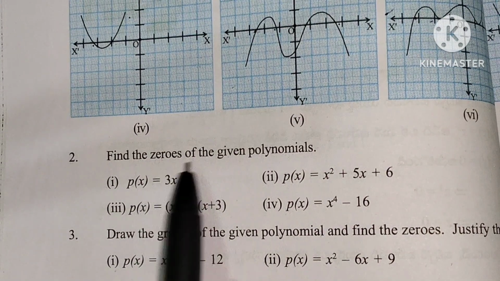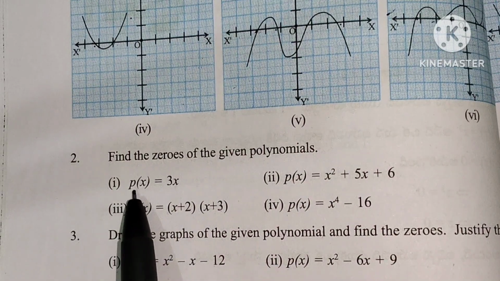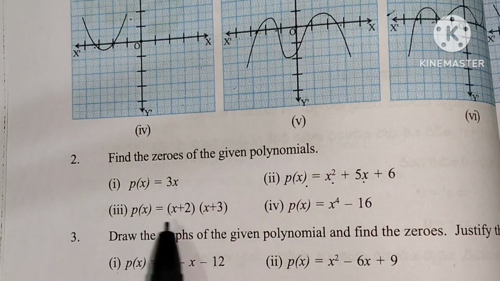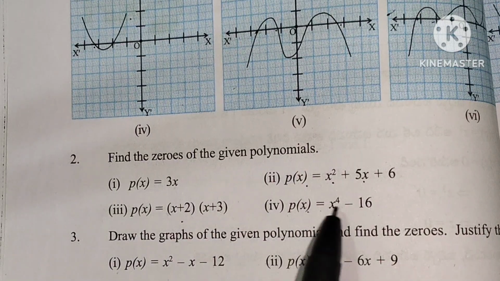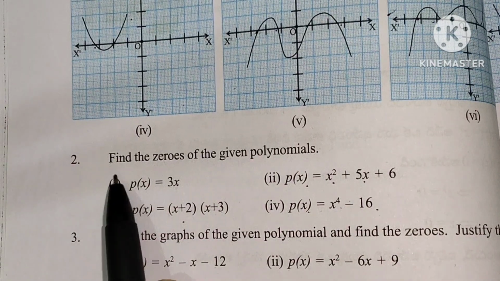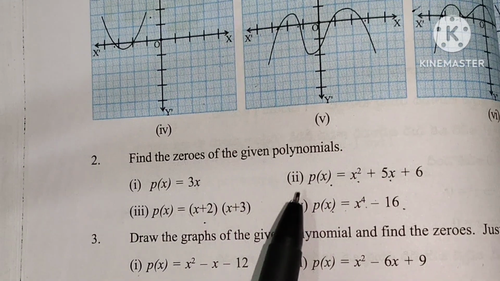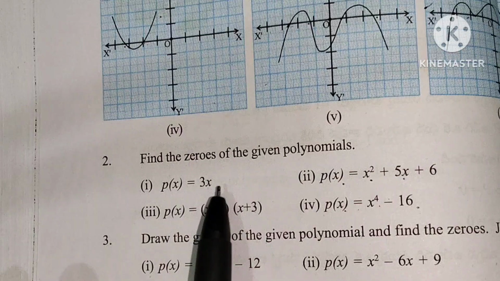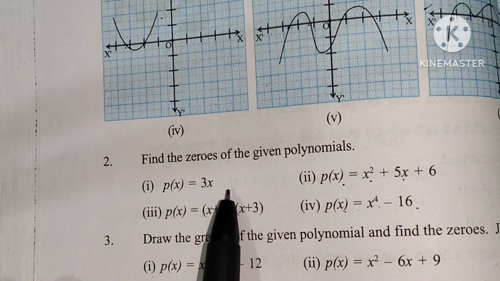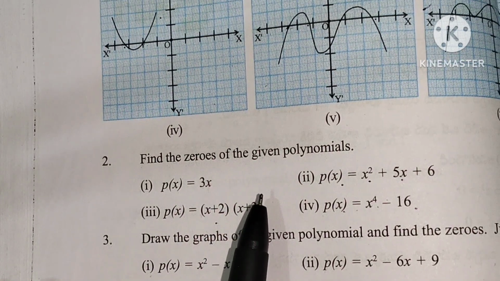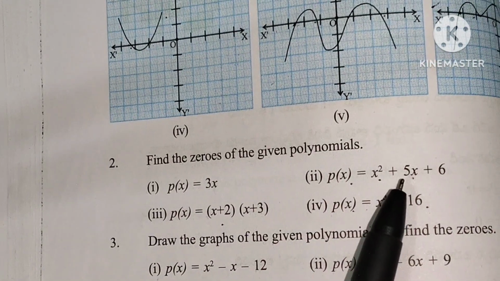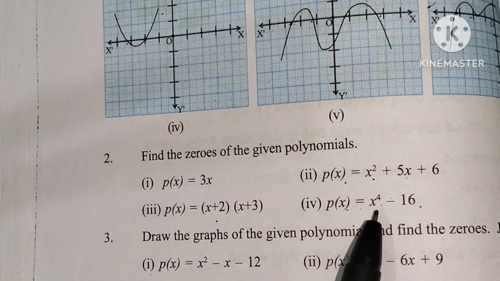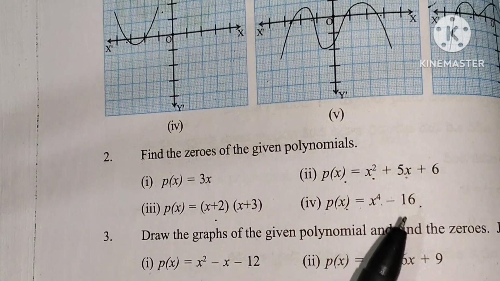Second question: find the zeros of the given polynomials. First, p of x equals x square plus 5x plus 6. Third, p of x equals x plus 2, x plus 3. And p of x equals x power 4 minus 16. Here some polynomials are given and we find the zeros of each polynomial. Suppose this is a monomial, so 1 zero. This is a quadratic polynomial, so 2 zeros are there. This is also quadratic, so 2. This one has power 4.